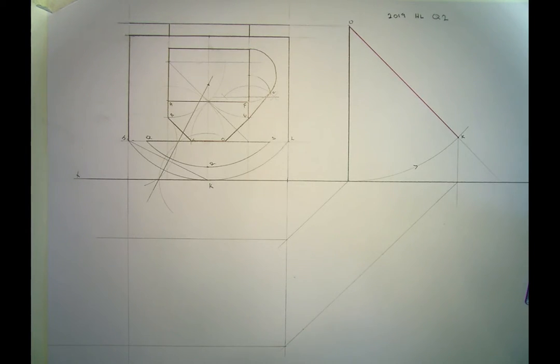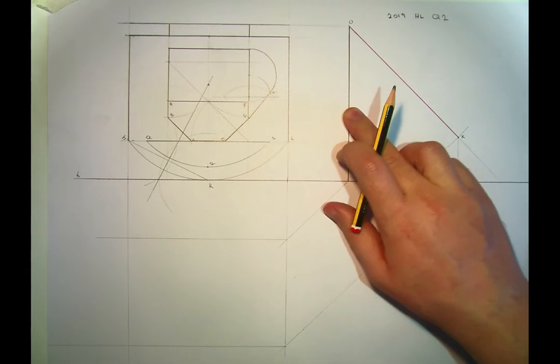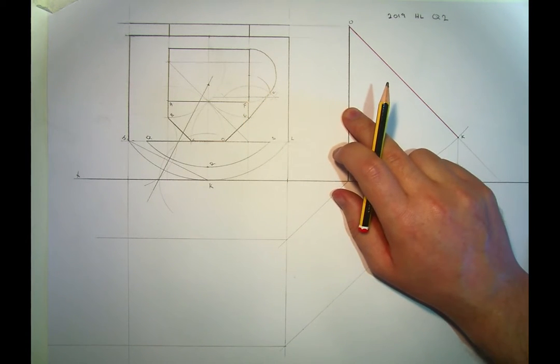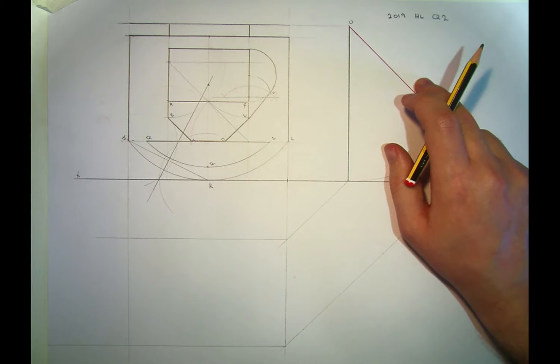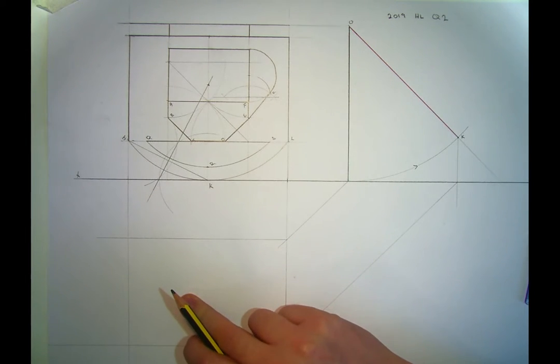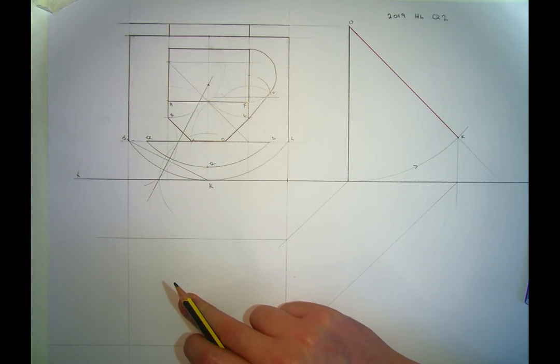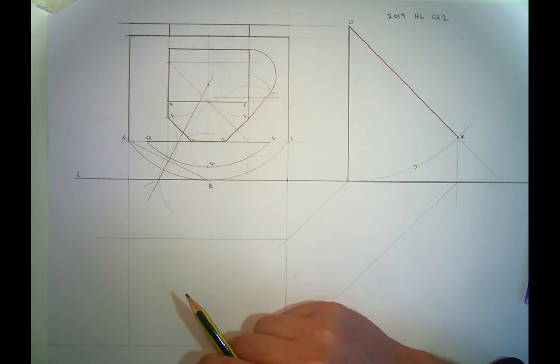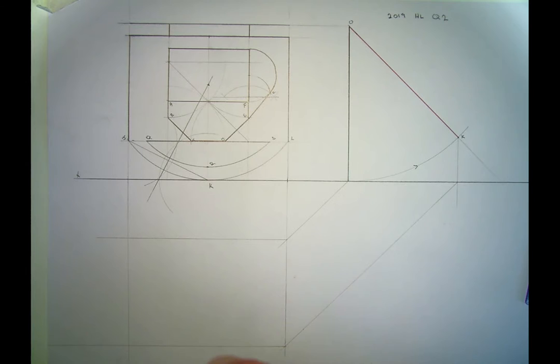So the basic principle for how this entire thing is going to work: the remainder of this question is just about finding a point in one view, projecting it into the original end view, rotating it into the new end view, and then projecting it into the new plan. Every single point is going to be done the same way, so I'm going to do a couple of them. Then I'll pause the video, work ahead, and I'll stop for any of the more difficult ones.